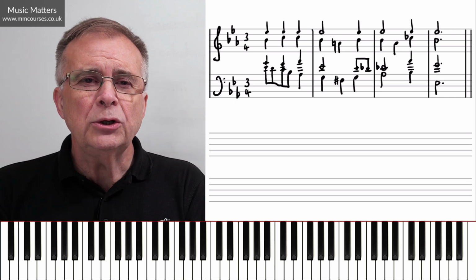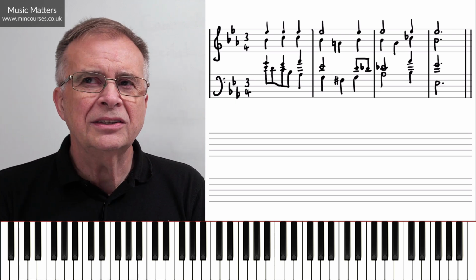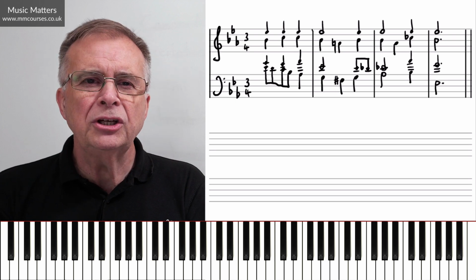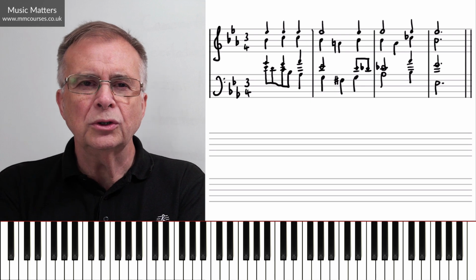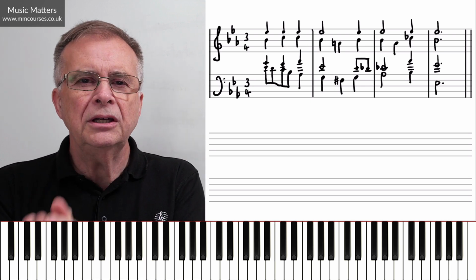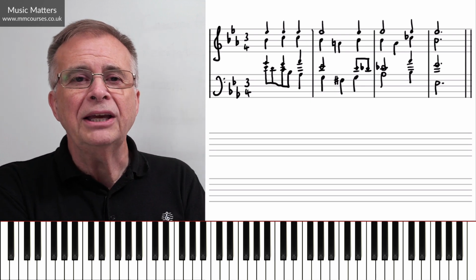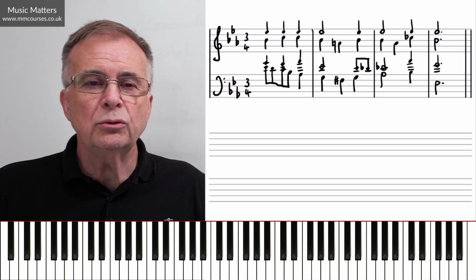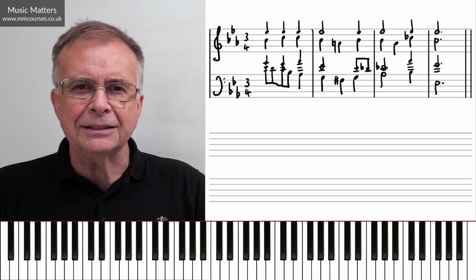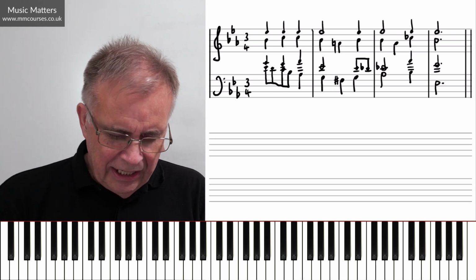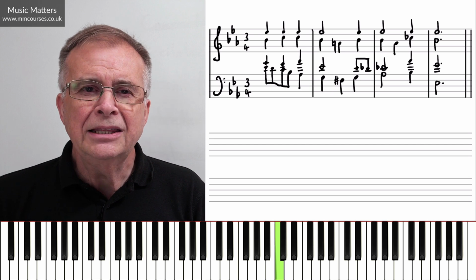Now, there's one thing you can do straight away, which is to think this. If I have a note, it's going to be the root of one chord, it's going to be the third of another chord, and it's going to be the fifth of another chord. And those three chords will all fit in the prevailing key. Let's have a think about this. Say I have the note C in the melody.